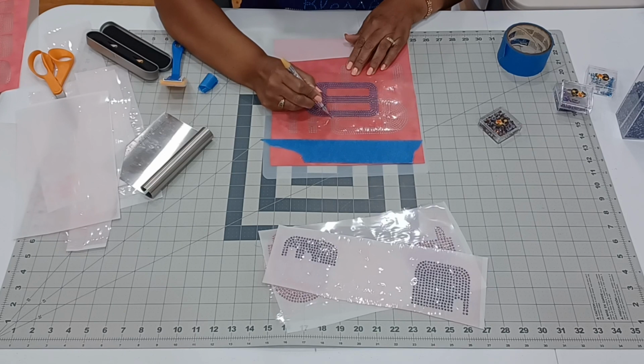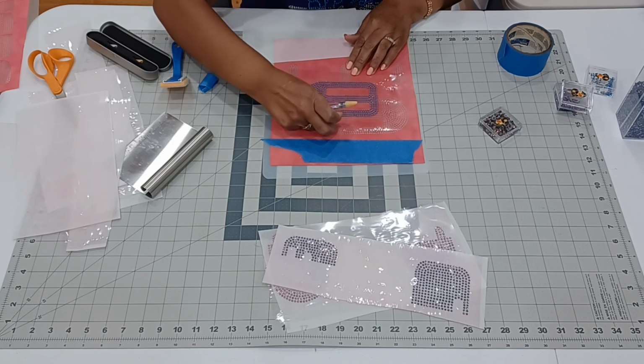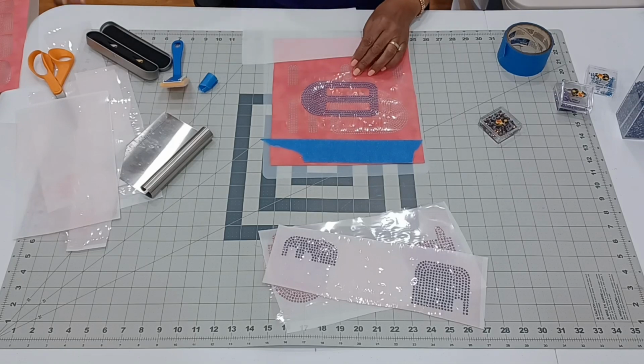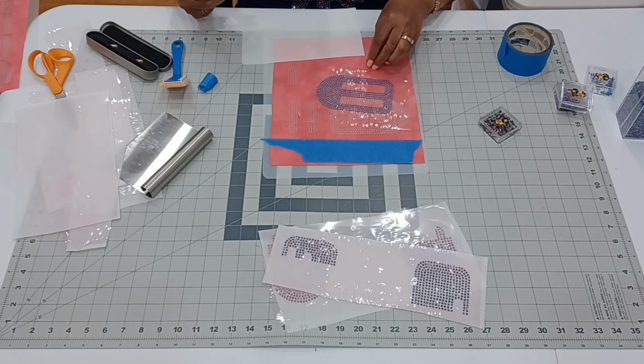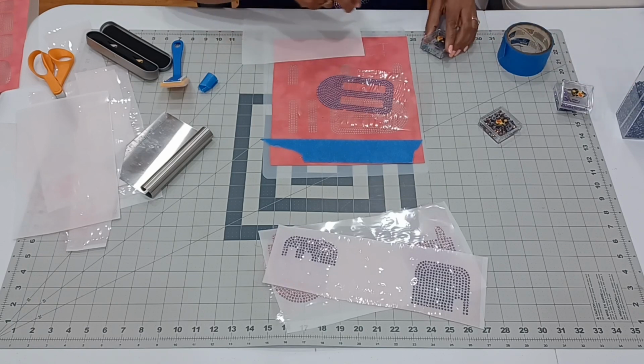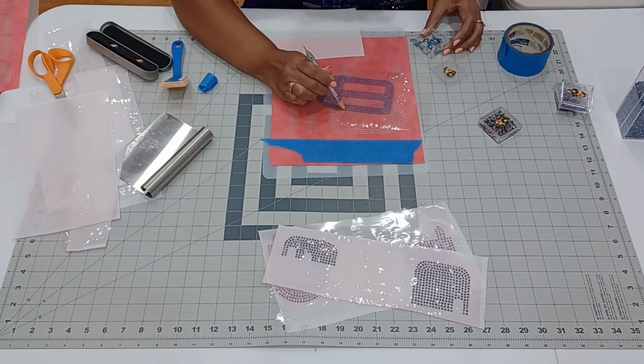That's what happened. So I need to replace this one. This tape is so sticky. My goodness. Let me replace that one. I thought it was turned around, but it's one of those that did not have glue on it. So I just replace it right here.